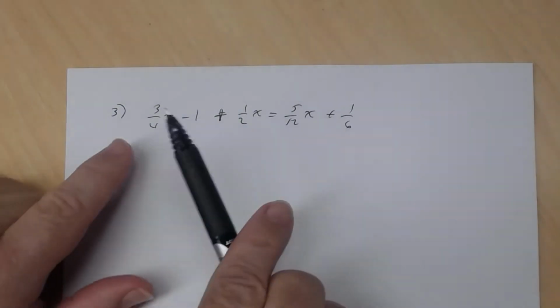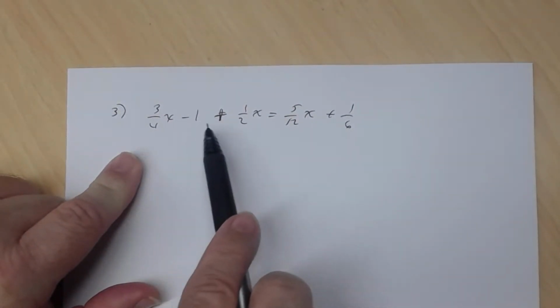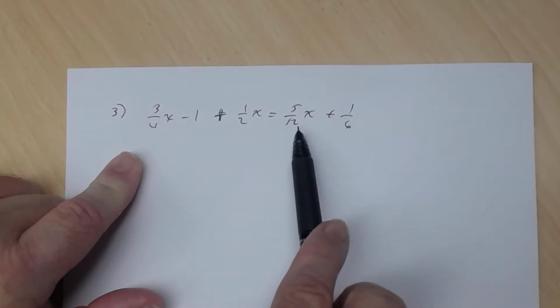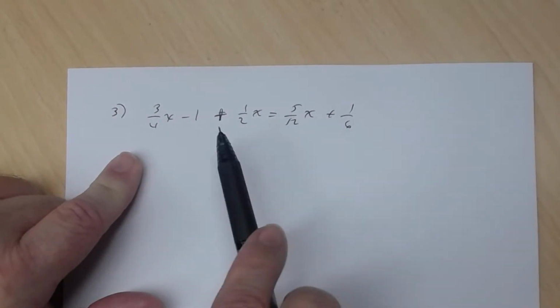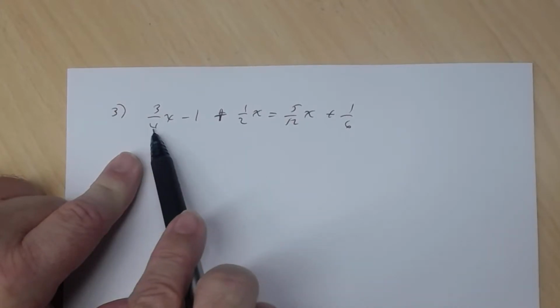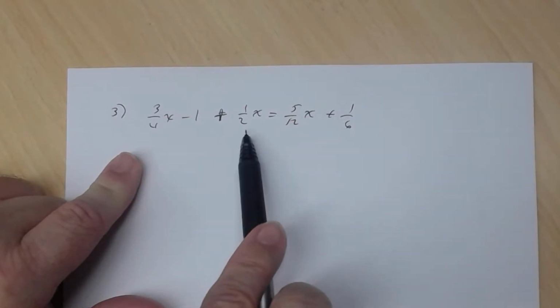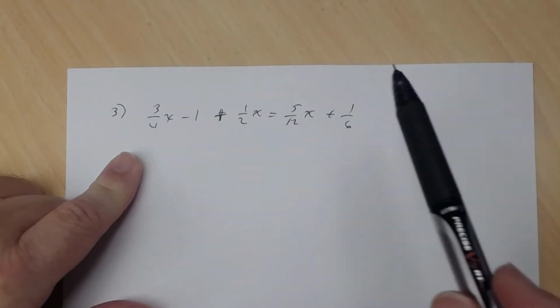All right, so look at all your denominators. Over here you have three terms: 3/4 x, a negative 1, and a positive 1/2 x. And over here you have 5/12 x and then a 1/6. If you look at all the denominators, 4, 1 (remember the negative 1 is understood to have denominator 1), 2, 12, and 6, the smallest number that 4, 1, 2, 12, and 6 go into is 12.